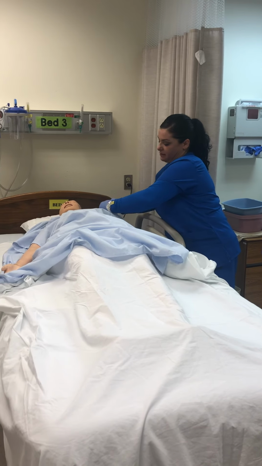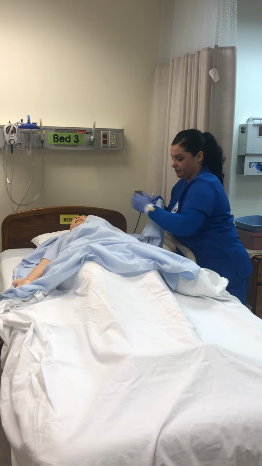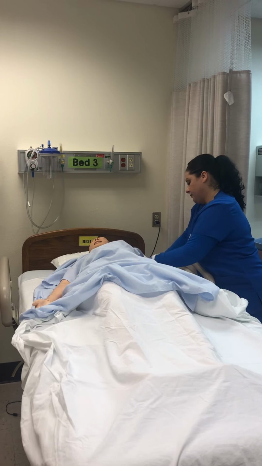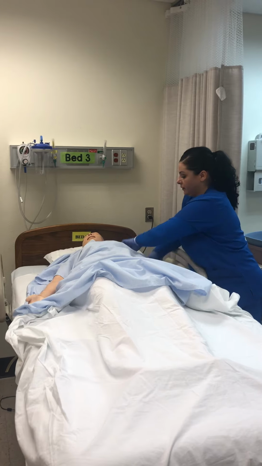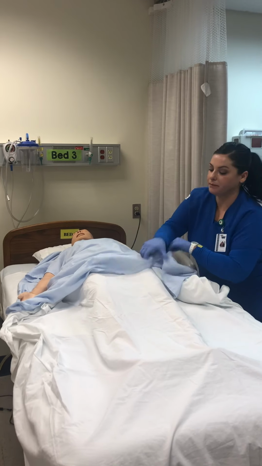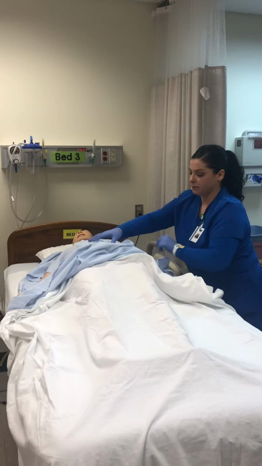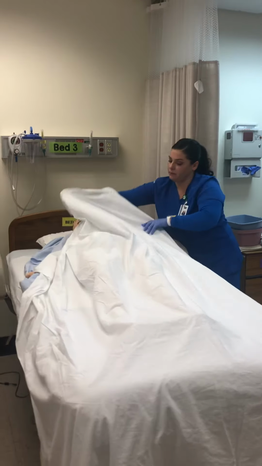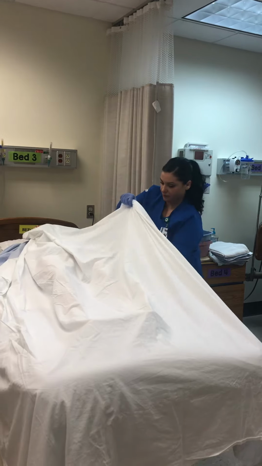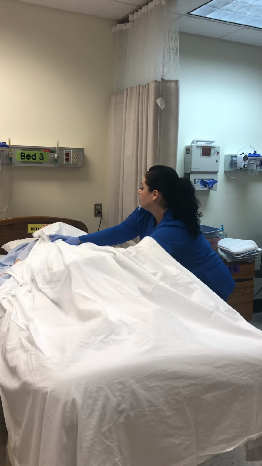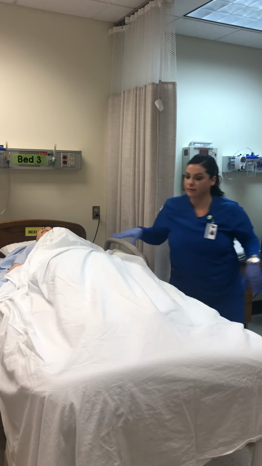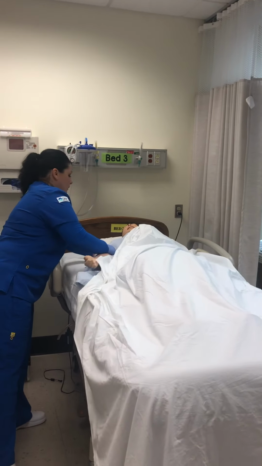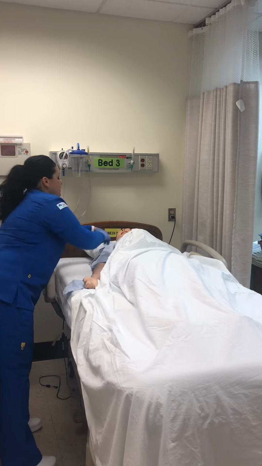Normally you would not want to snap that other one shut. So you can just kind of fold it right in there. Okay. All right, now we're going to put our top blanket on. Tie that shut.